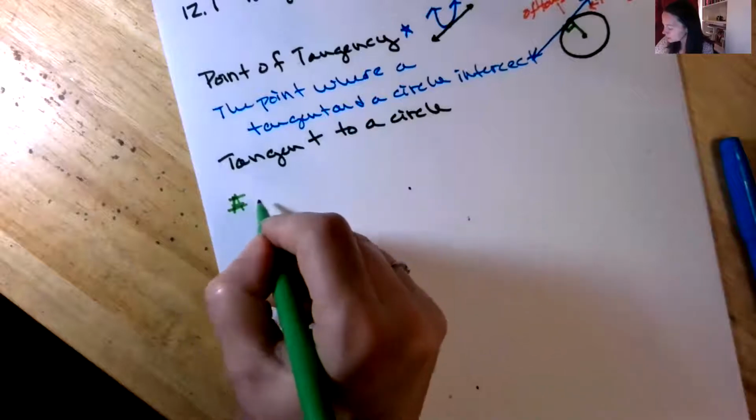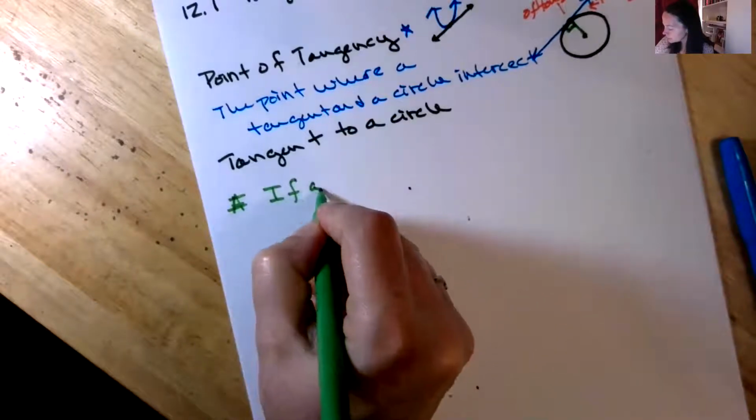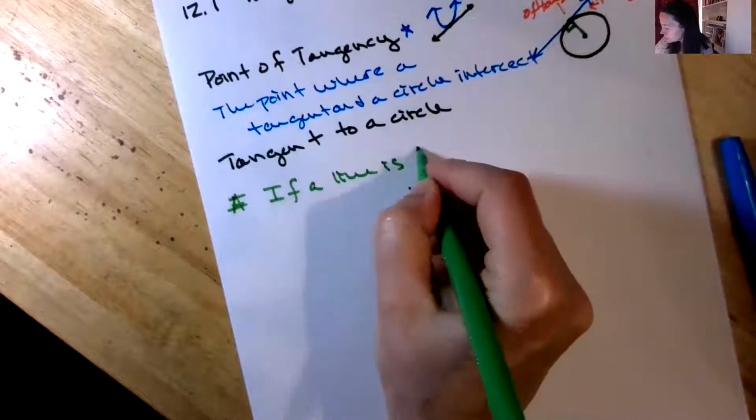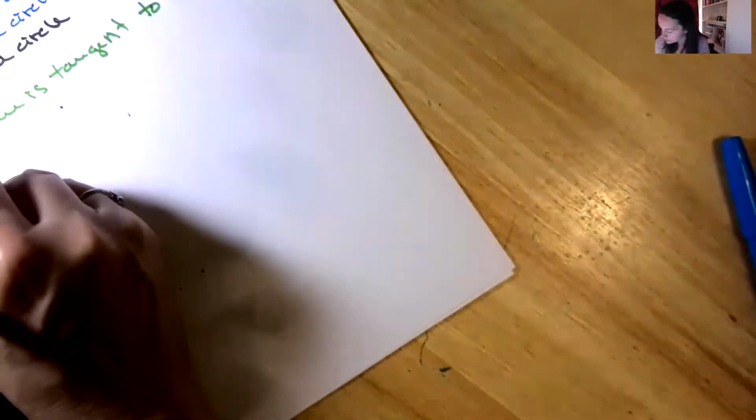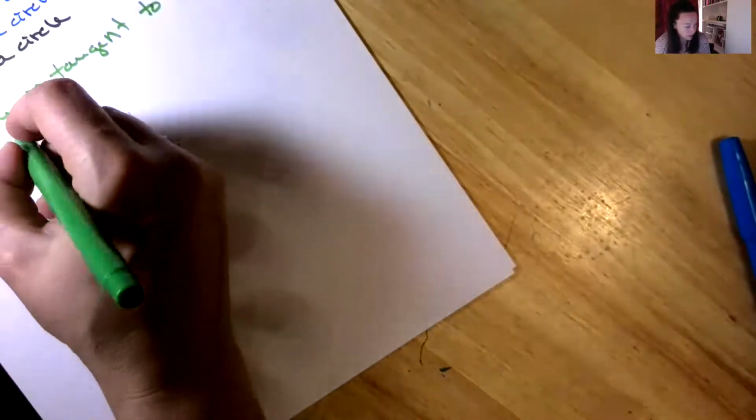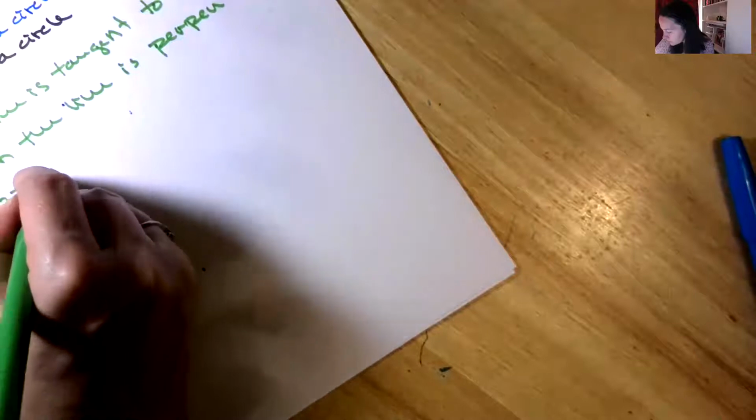Or if we wanted to make that into an if-then statement, if a line is tangent to a circle, then the line is perpendicular to the radius at that point.